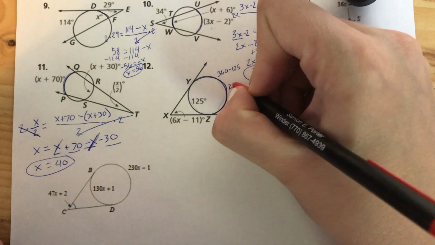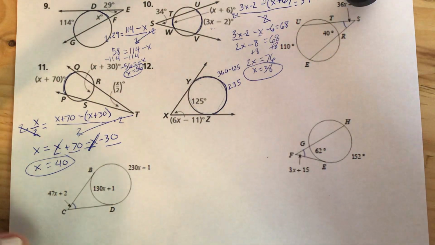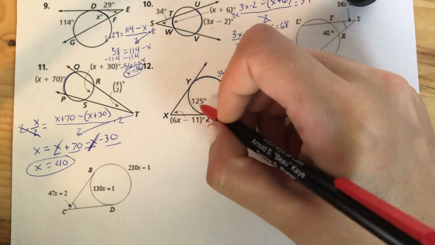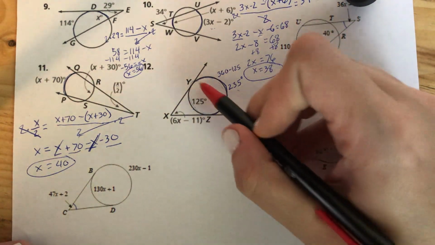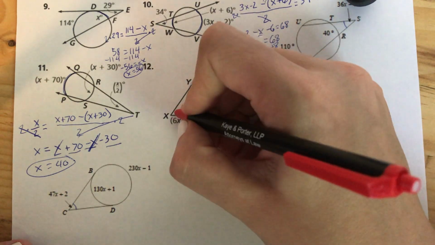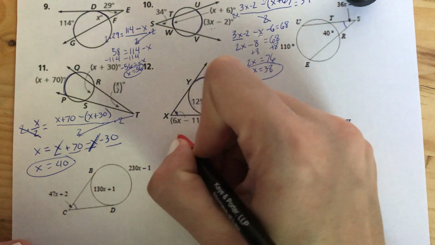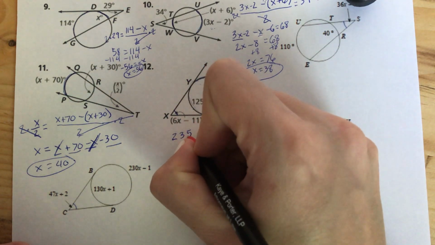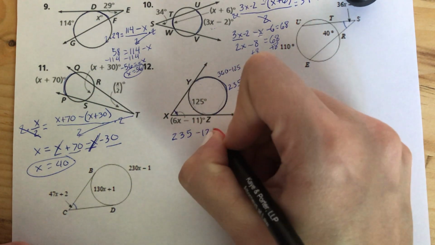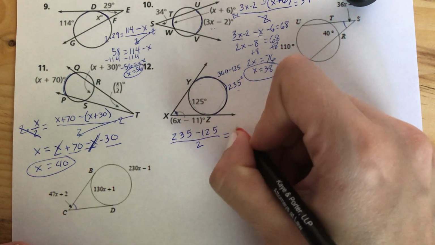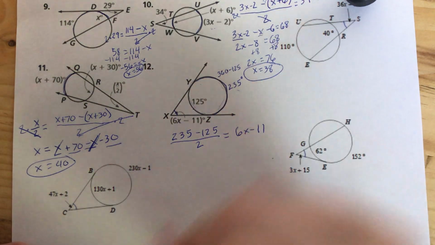So this is 235. Okay, so that's my first step. I want to make sure I have all the information that I need to do this problem, because we have to take the difference of our intercepted arcs divided by 2 and set it equal to this angle to find x. So I'm going to take my bigger arc, which we just found was 235, minus 125, divided by 2, equals 6x minus 11.